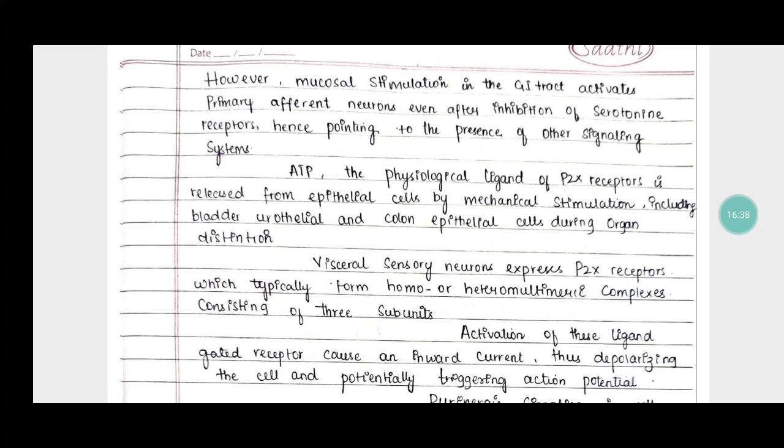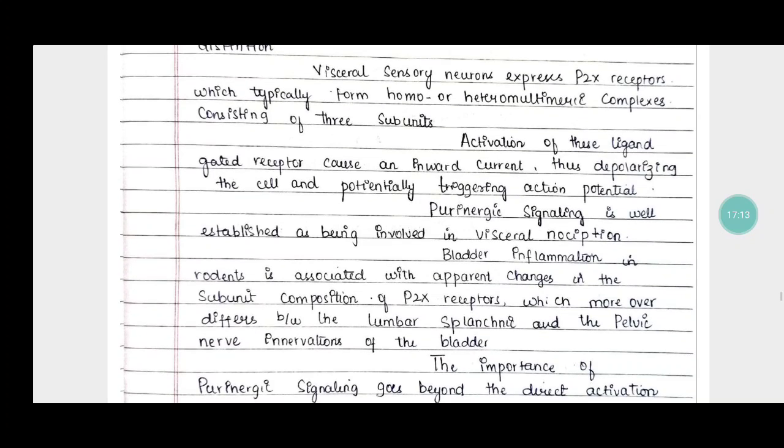However, the mucosal stimulation in the GI tract activates the primary afferent neurons even after the inhibition of serotonin receptors, hence pointing to the presence of other signaling systems, where the visceral sensory neurons express P2X receptors, which typically form heteromultimeric complexes consisting of 3 subunits. Activation of these ligand-gated receptors causes an inward current, thus depolarizing the cells and potentially triggering an action potential.